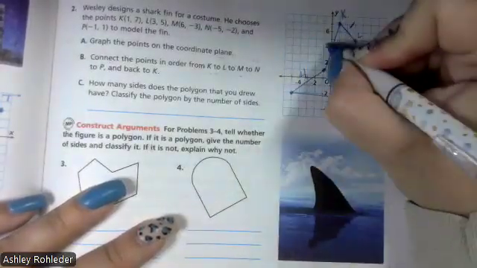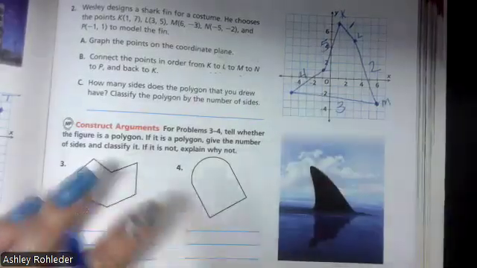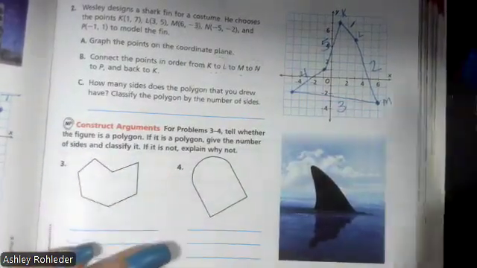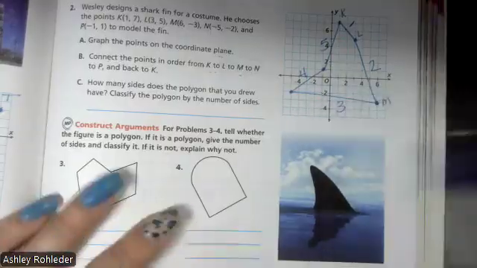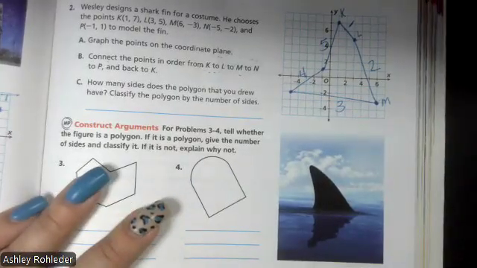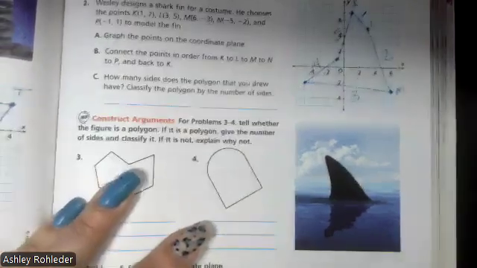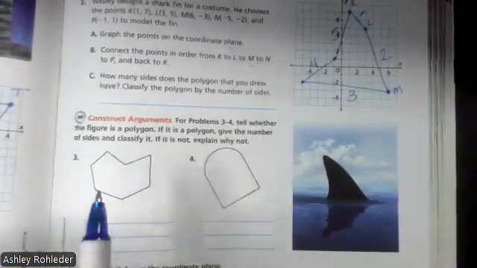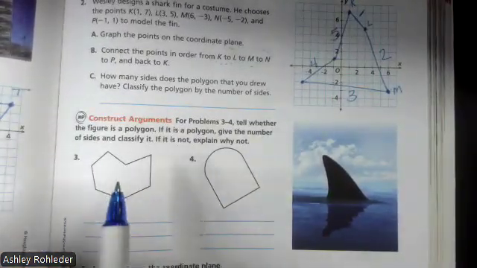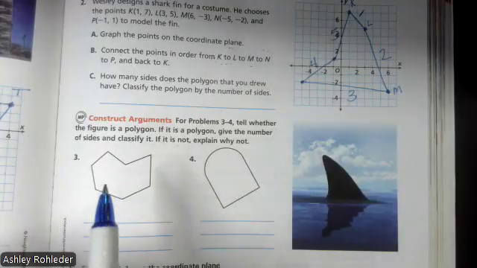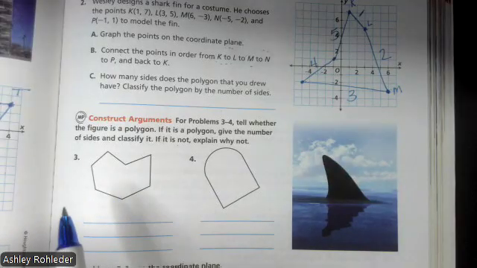And from here to here would be the fourth. Again, how many vertices does it have, or points? 5. So the number of sides is the same as the number of points. So if it's 5 sides, what could we call it? Pentagon.